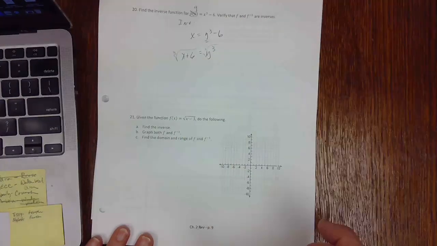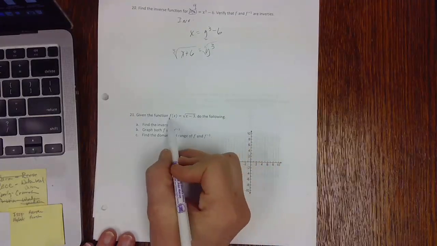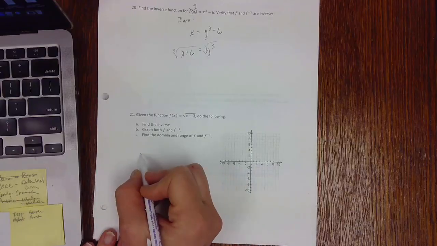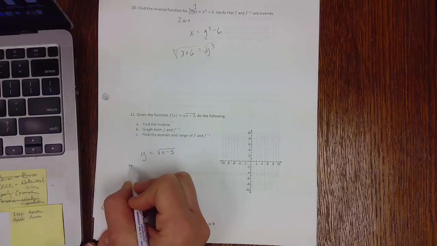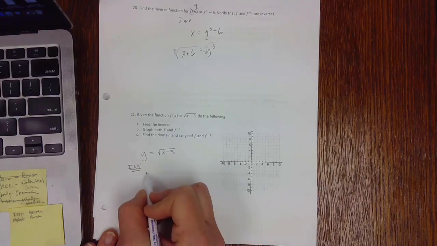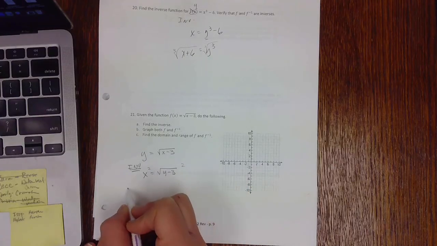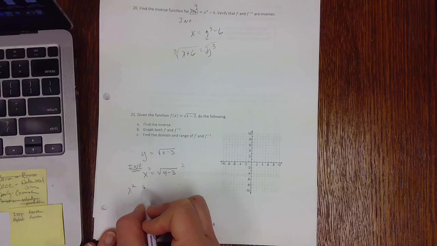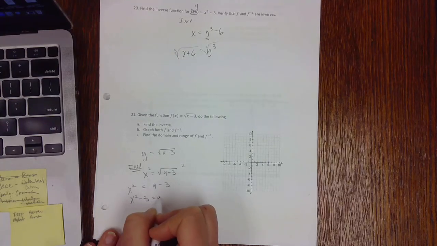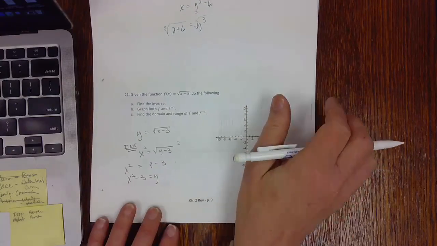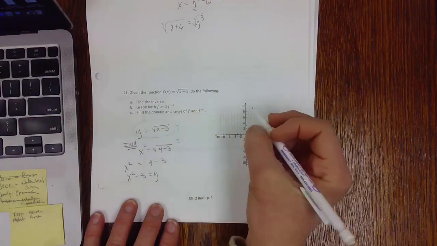The next one we graph, you're going to do the same thing. So I'm going to have y equals the square root of x minus 3 as my original function. To find the inverse, I'm going to switch them, so x is equal to the square root of y minus 3. I'm going to square both sides, so x squared is going to equal y minus 3, and I'm going to move my 3 to the other side. So x squared plus 3 is equal to y, but that looks like a parabola, right? When I graph my original function of f of x, I'm going to move to the right 3. So I'm going to go 1, 2, 3, and it's like that half a parabola.